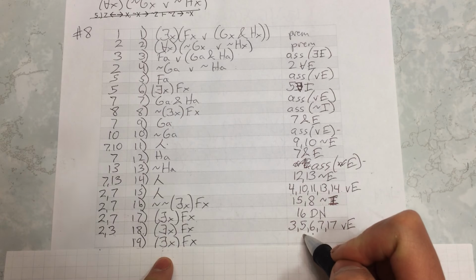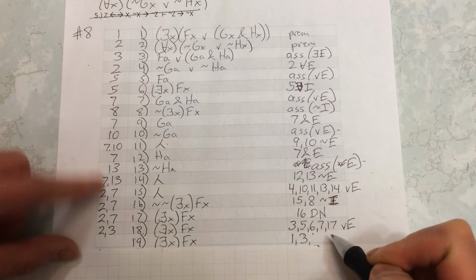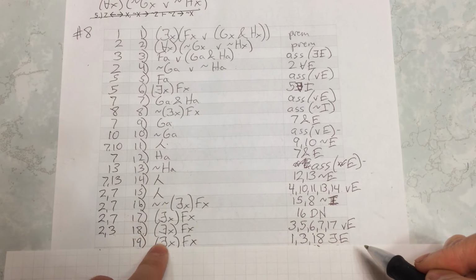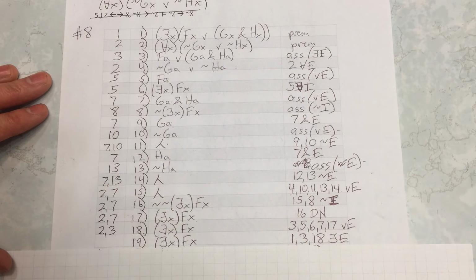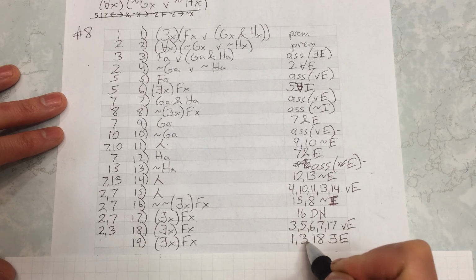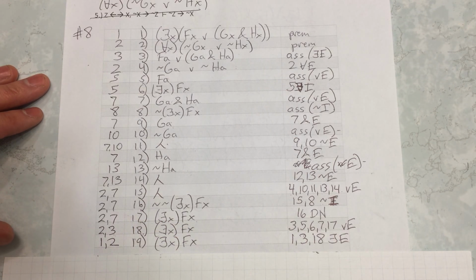So from 1, the assumption on 3 and the target 18, we can use existential elimination to discharge the assumption on 3. So the assumption on 3 no longer is included, and the dependency number should be from 1, 3, and 18, which is just 1 and 2.